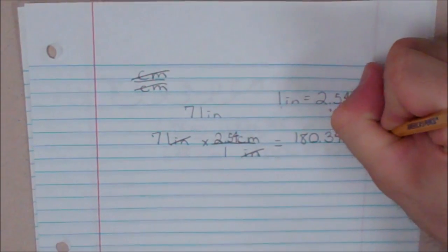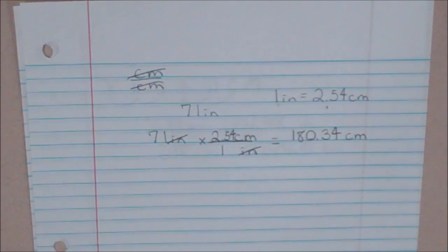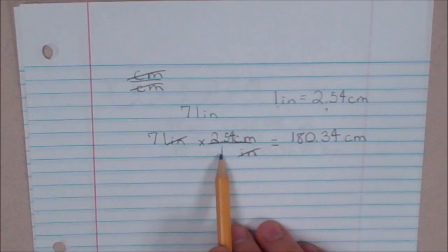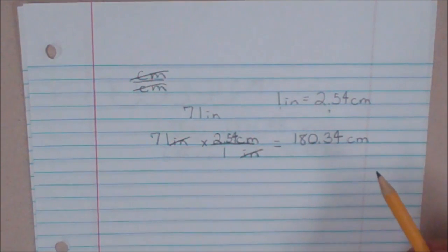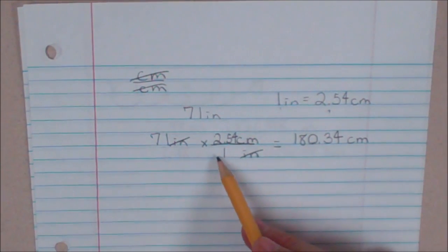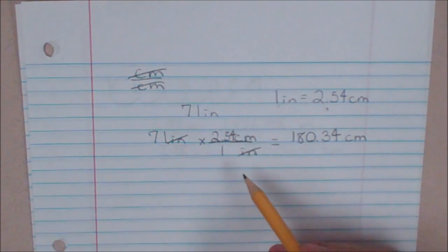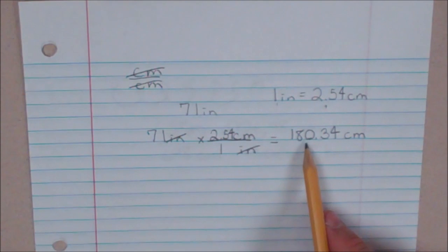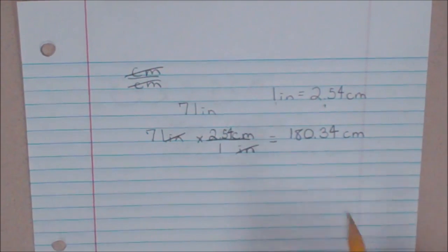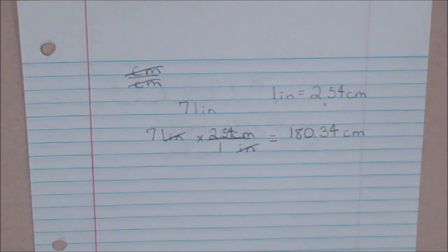So centimeters goes on the top, and I do have a 1 on the bottom, but remember, any number divided by 1 is the same number, so I don't have to put the 1 unless I really want to. So that means if I'm 71 inches tall, I'm 180.34 centimeters tall, and that's one-step conversion problems.